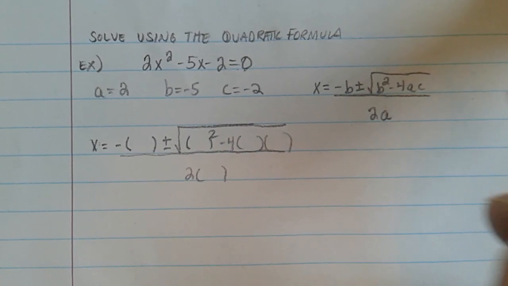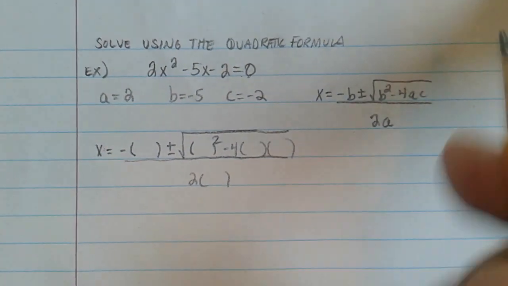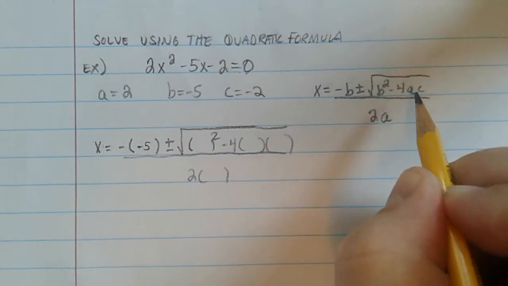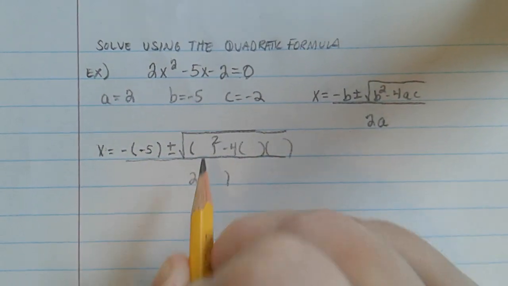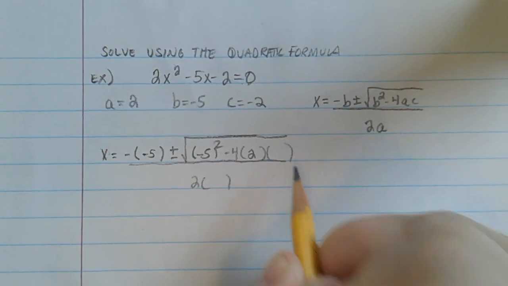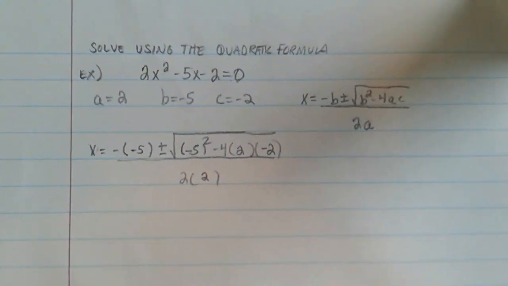I saw a lot of students that would identify A, B, C correctly when we did this section, but then plug things in incorrectly. So make sure you're plugging them in correctly. If you can identify them right, there's no reason why we shouldn't be able to plug the pieces in correctly, because the formula is given. Okay, so that's everything plugged in.